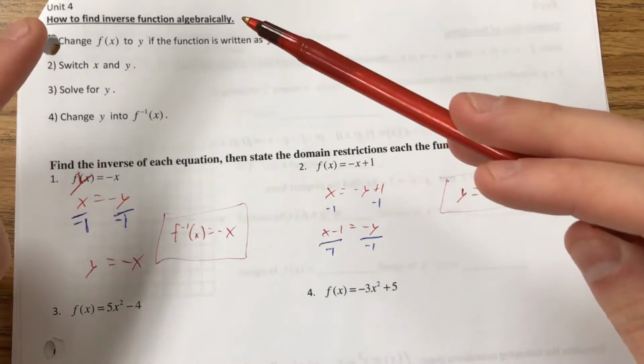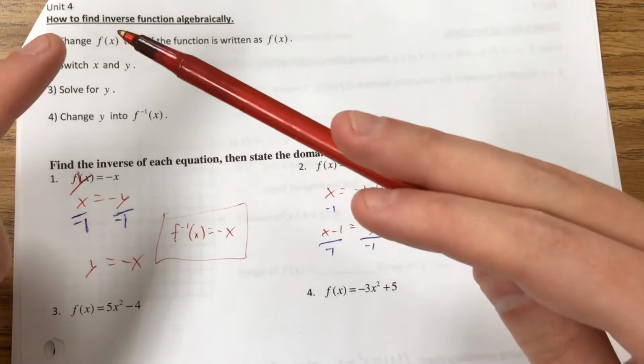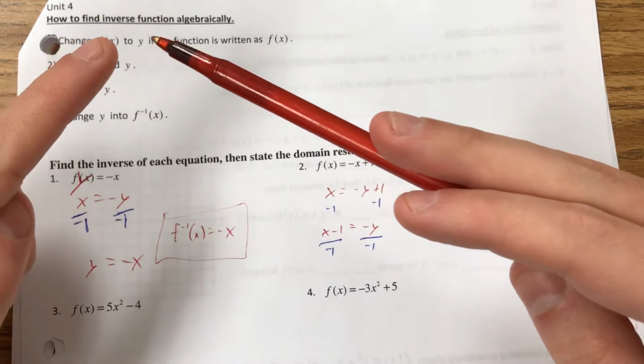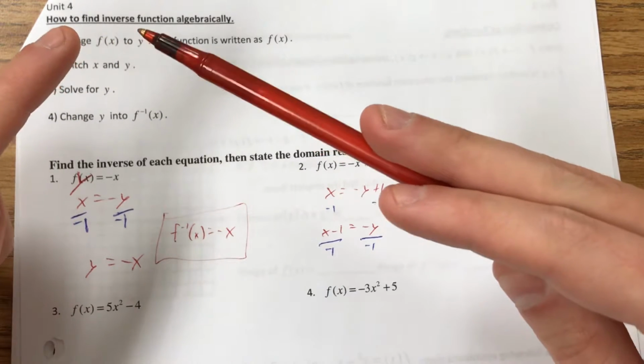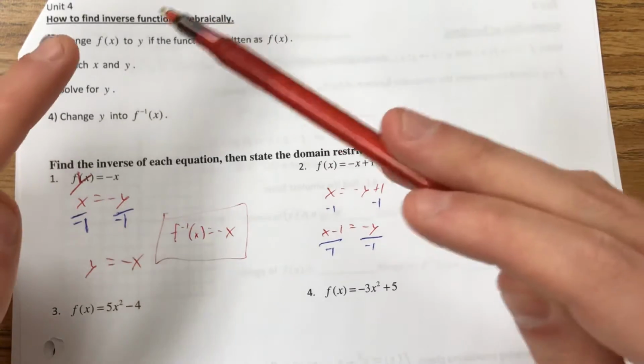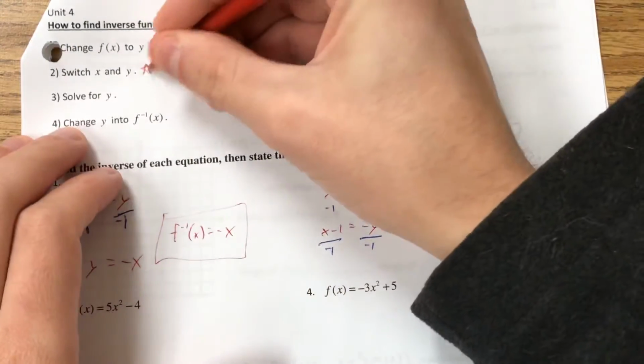How to find inverses algebraically. I put them here in a couple of steps. First of all, if it's in the notation f of x, I'll just change it to y. It's a little bit easier to not have to copy down f of x every single time. But anytime you're doing an inverse, the number 2 here is the most important thing to remember.